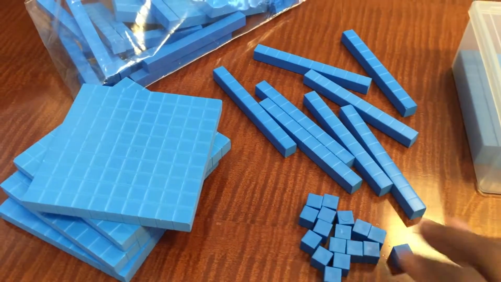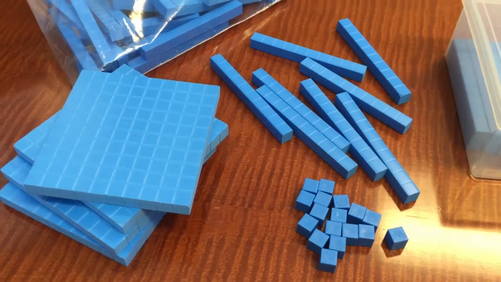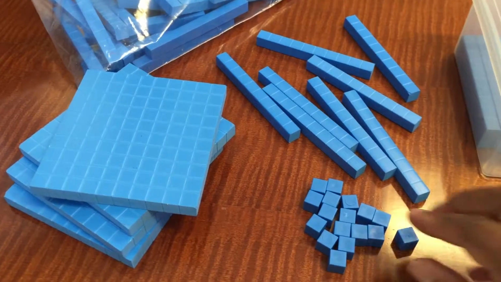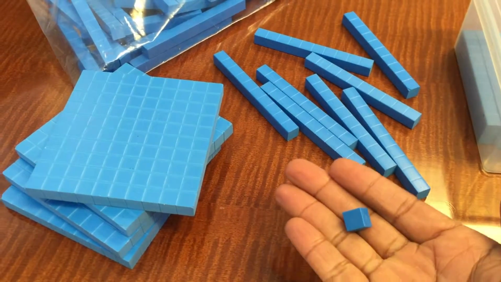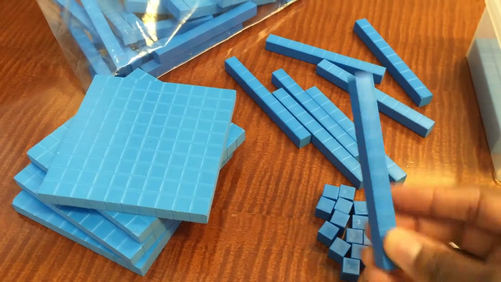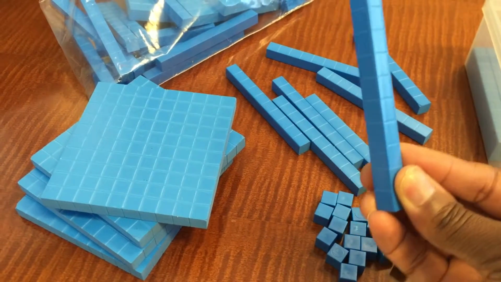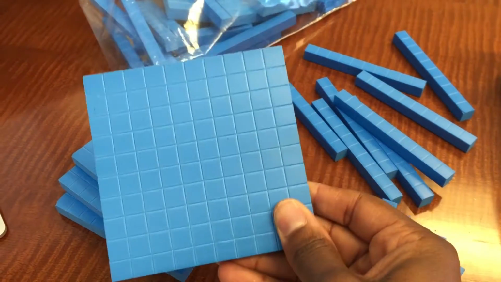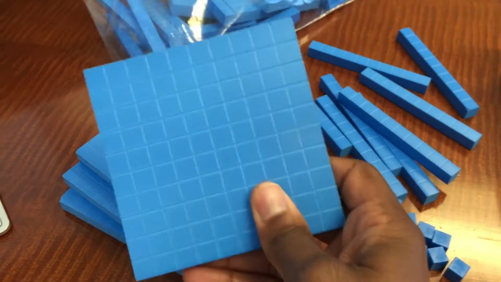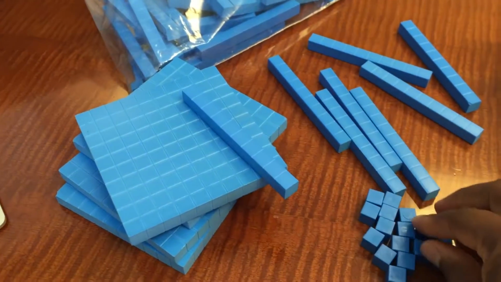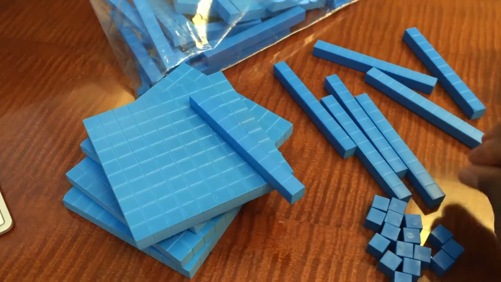For example, in 4th grade, when students are exploring decimal fractions, this could be used to represent 1/100th. And it would take 10 of those to make this, which would be 1/10. And it would take 10 of these to make this, which will be 1. Again, so for 4th grade, this might represent 1, this would represent 1/10, and this would represent 1/100th.